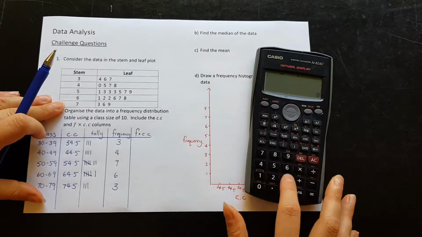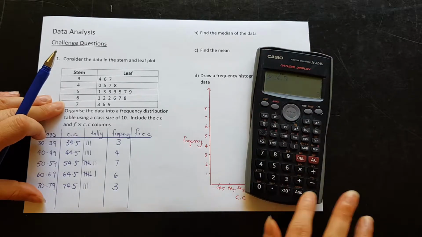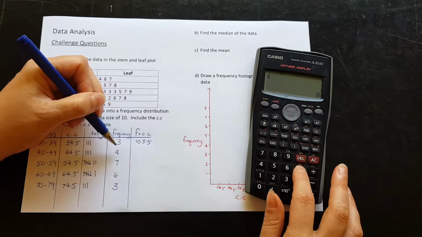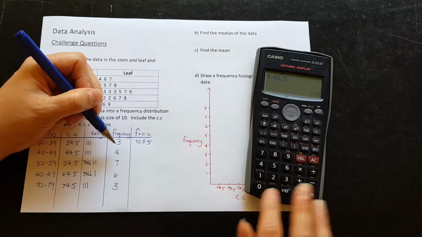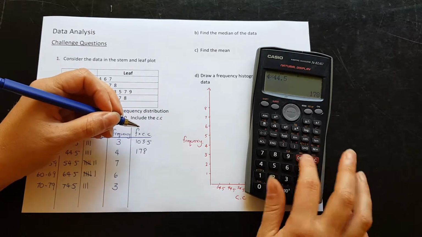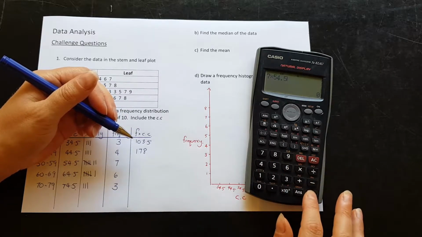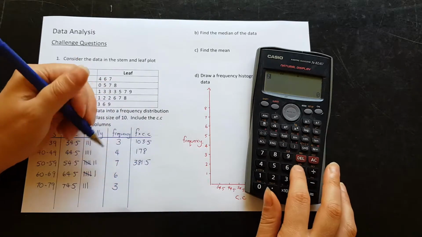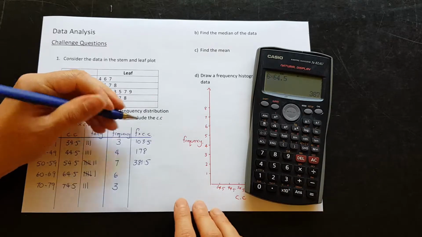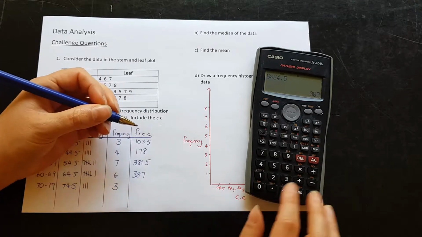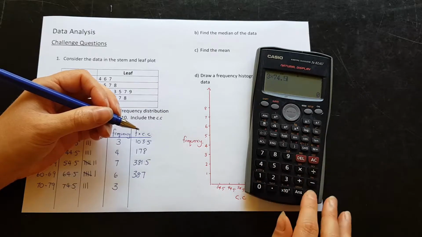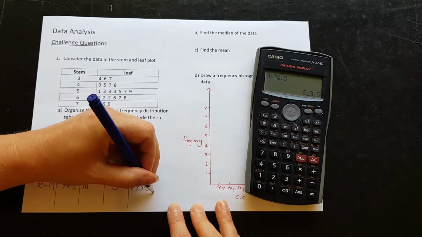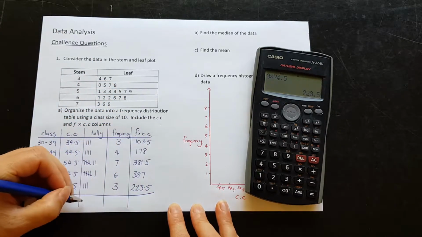So it's 3 times by 34.5, which is 103.5. 4 times by 44.5, 178. 7 times 54.5, 381.5. 6 times 64.5, 387, and 3 times 74.5, 223.5. Now, often with these tables, we usually need to do totals down at the bottom.